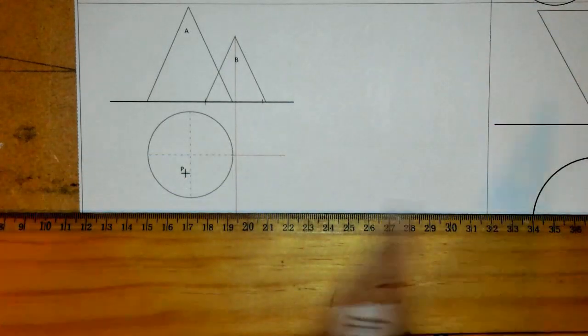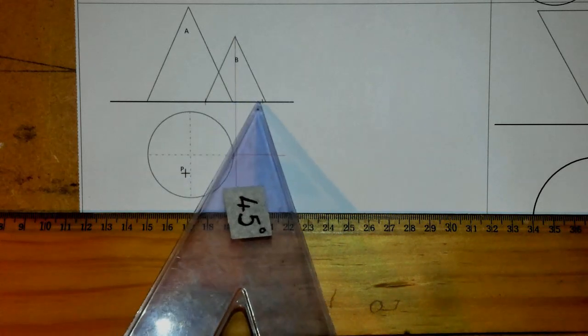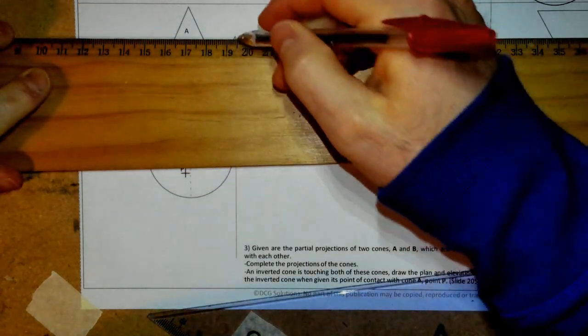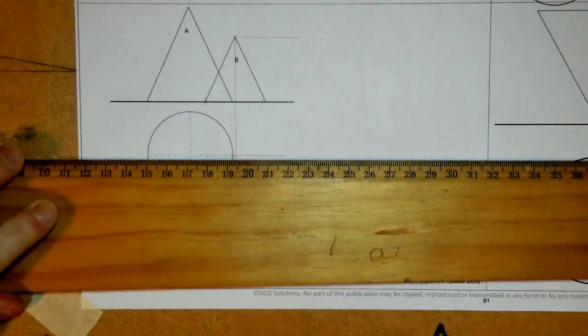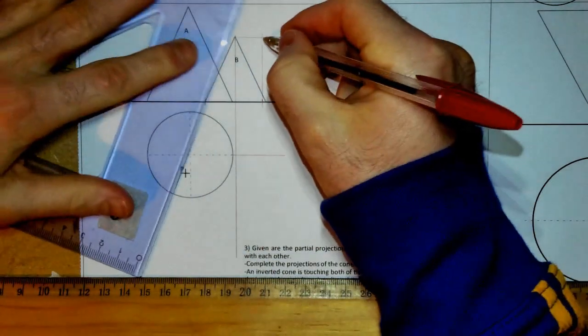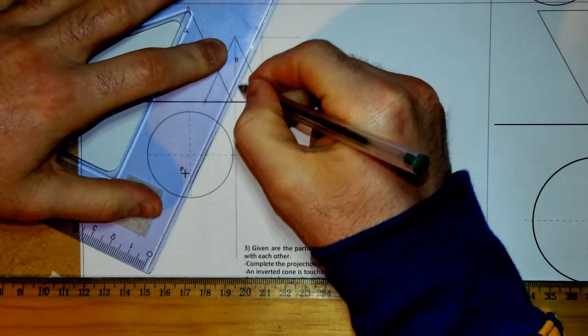All I've done is move cone B over until it's touching the extreme generator, but the center of it is here. If I was to redraw it, I could just draw it in there just to give you the idea. Don't have to, but it would give you the idea where that would come up and this would go down here. I'll put it in green, and this is our ghost cone.